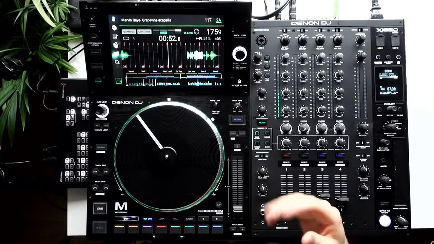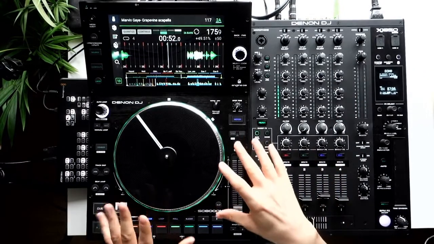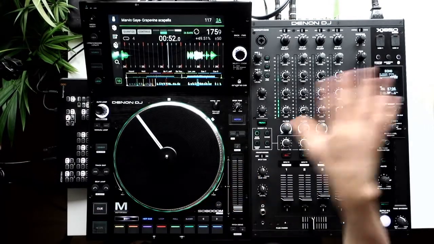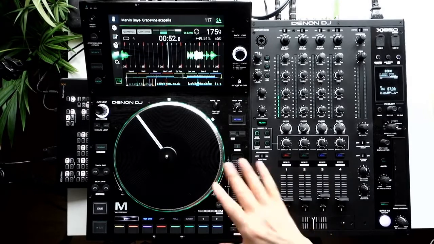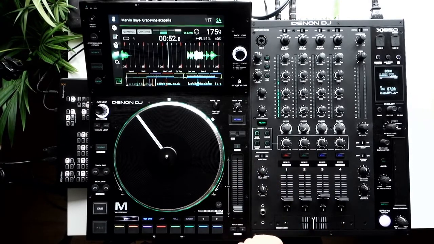So that's one of the many creative applications that can be used with the dual layer system. So in this case, I'm not running any external pad hardware or any external samplers. I'm simply using the dual layer system to chop up acapellas and create a live remix mashup.